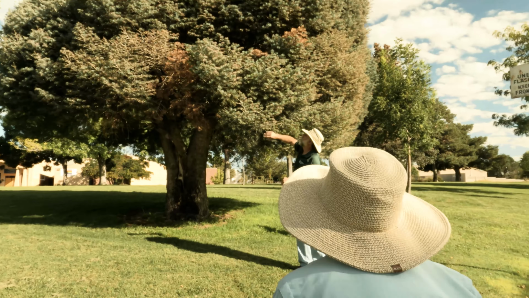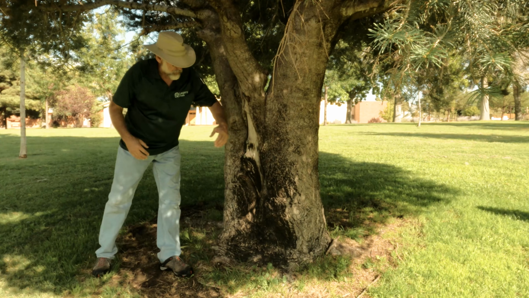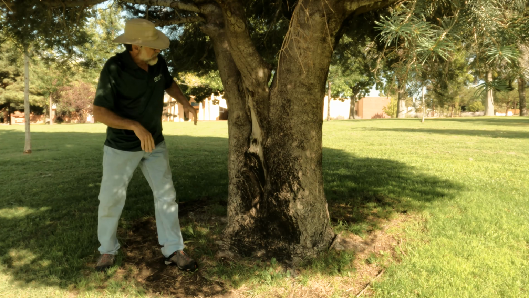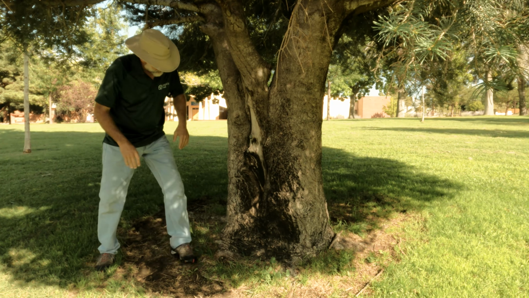It is two trunks, and so this might be a big piece of the issue right here. We've got two codominant stems that split really, really low, but they're tight together, and you can see on this backside there's some seams. So there's a lot of what we call included bark, where as this trunk grows and this trunk grows, they're actually pushing against each other. They're not connected fiber to fiber in there. That fiber to fiber connection is lost about here in this specimen.